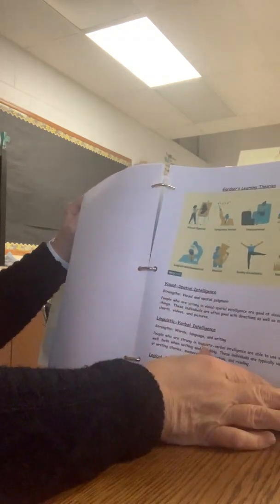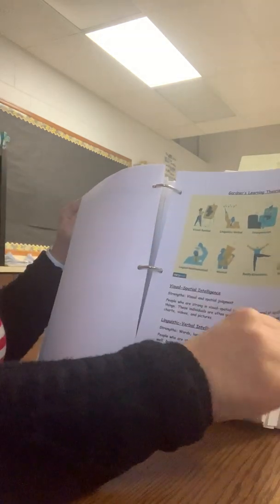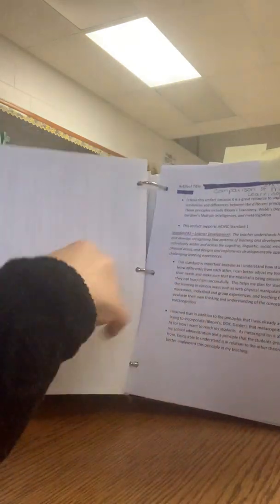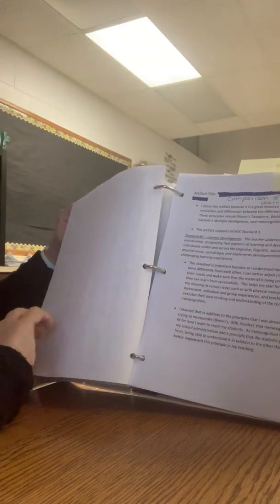Then we made a Gardner's learning theories of the intelligences. And then describe those principles of learning. I have a couple. Let me just go to my artifact here. I have my levels of questions worksheet again.